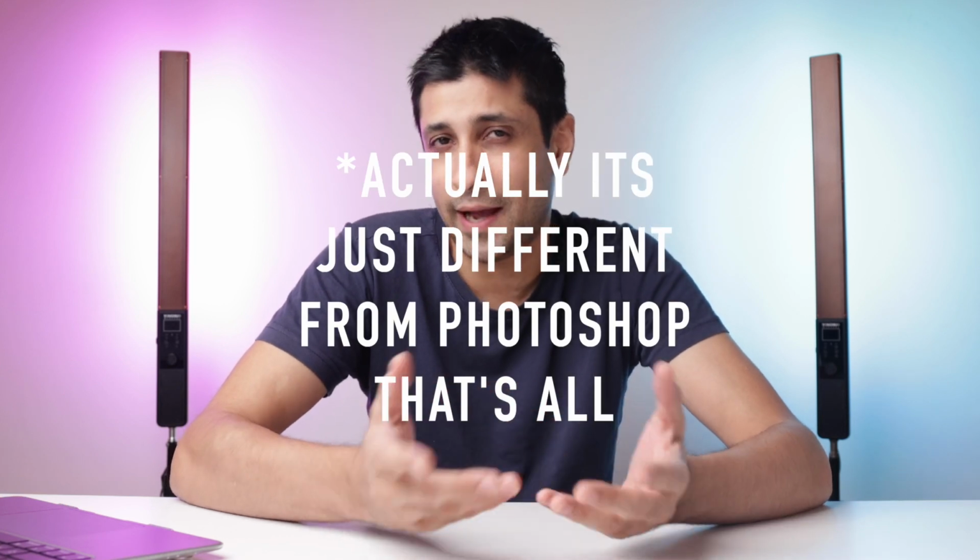I personally think so because I had GIMP too, just to check it out. But people who have no other option, if they experiment with it for a few days or a few weeks, you'll get good at it and you can pretty much do a lot in GIMP. So that is a great alternative for Photoshop.